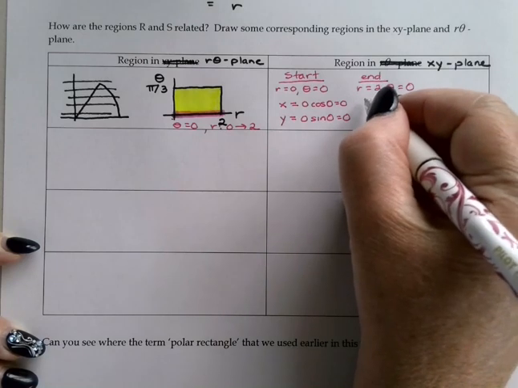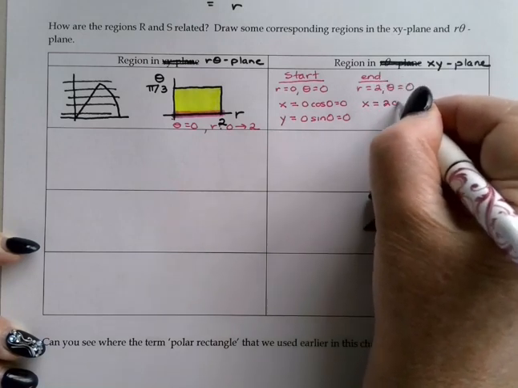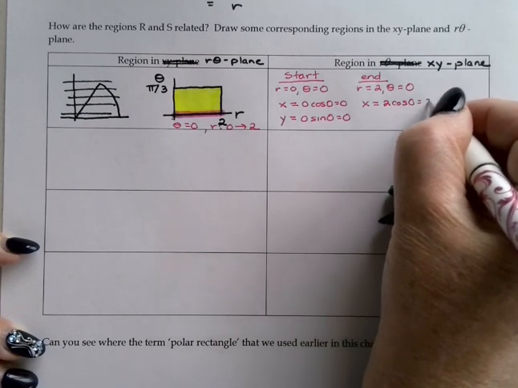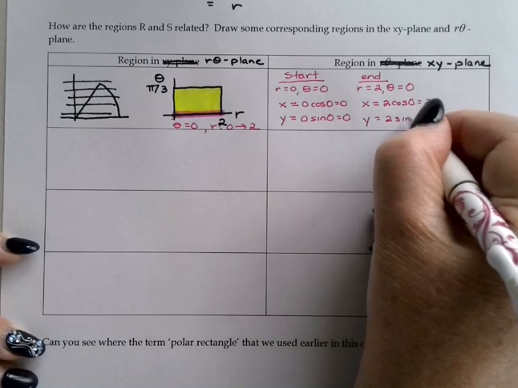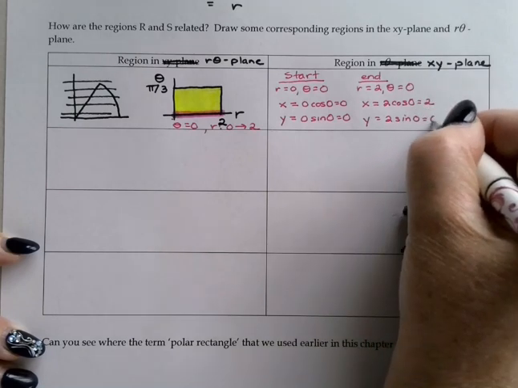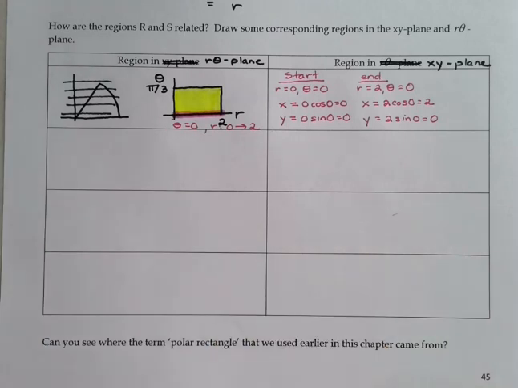When I end, x is 2 cos 0, which is 2, and y is 2 sine 0, which is 0. So far, nothing too startling has happened.